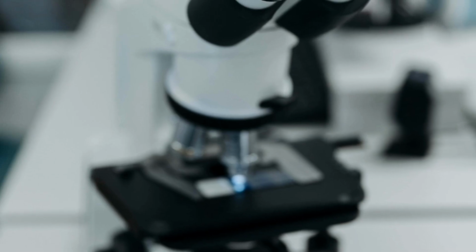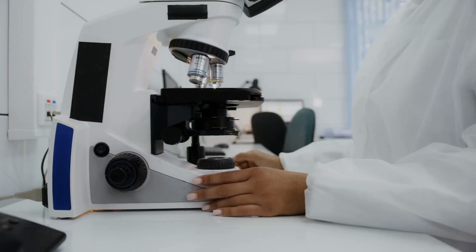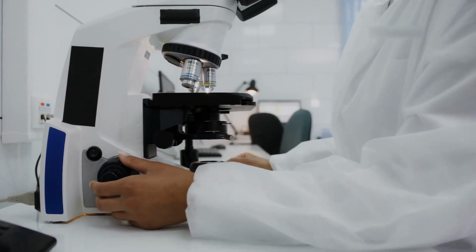There are two types of electron microscopes that are especially important in the study of microorganisms. The first type is the scanning electron microscope, or SEM. The SEM provides a three-dimensional view of the surface of an object.